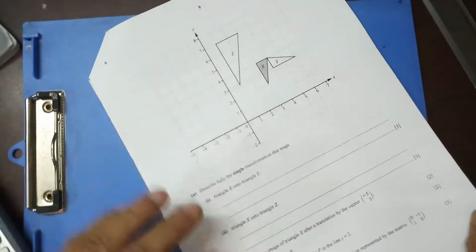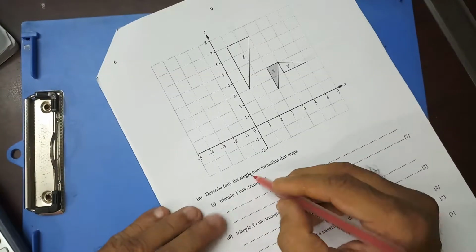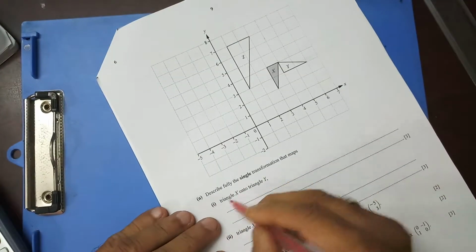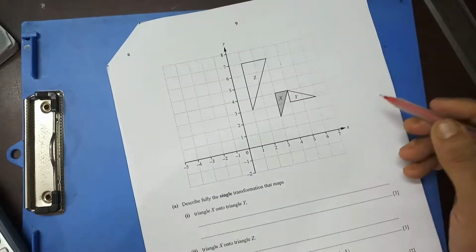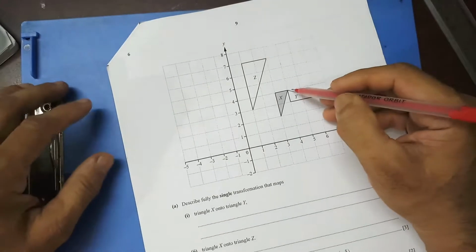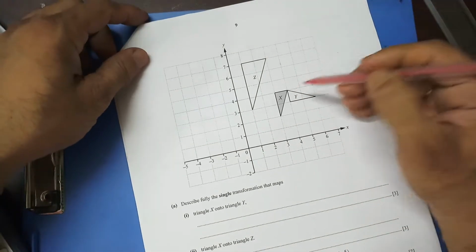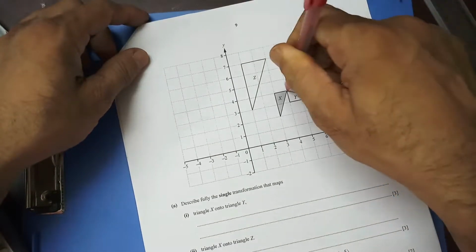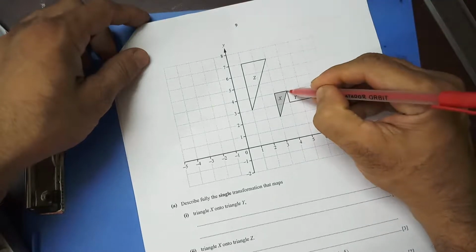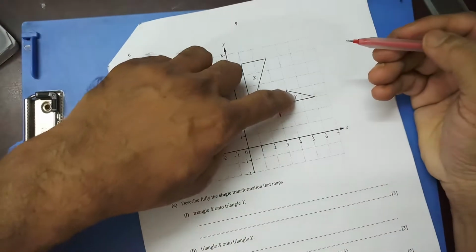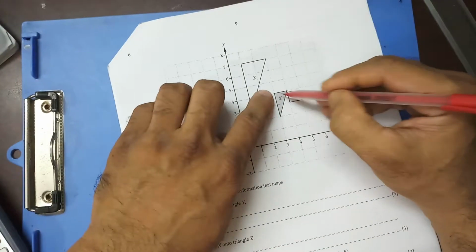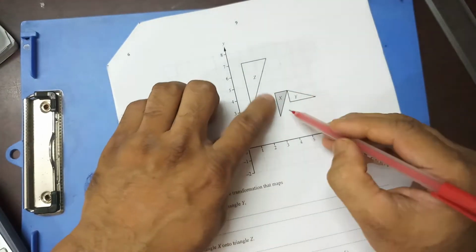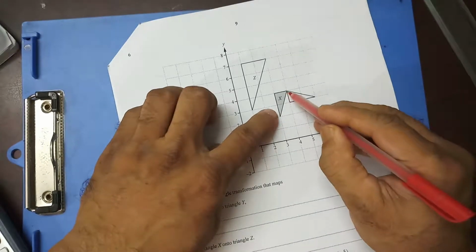Okay. Now question number 6. Describe fully the single transformation that maps triangle X onto triangle Y. You can use some trial and improvement method. See that this is my invariant point, right over here. X maps onto Y. Then this point changes its position to this particular place, and this one changes to this one, but this one remains the same.